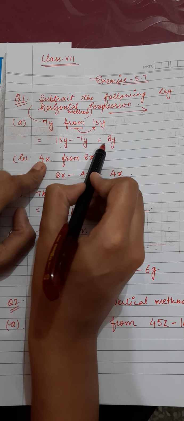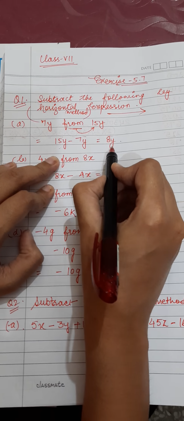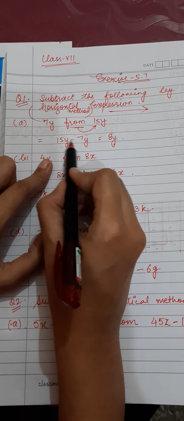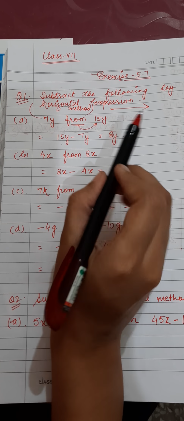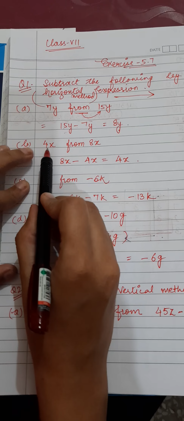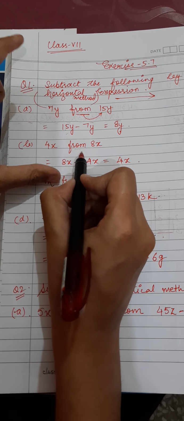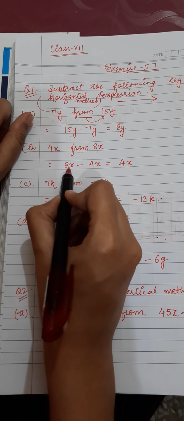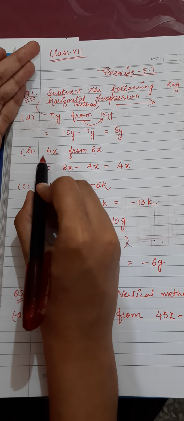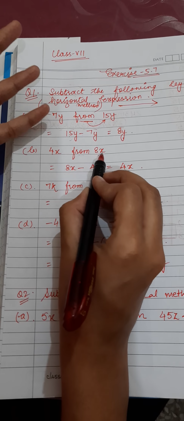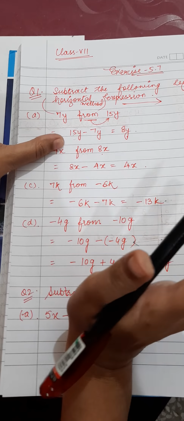Then minus 7y, and you know when you are going to subtract the same variables, y is there, so the answer will also be in the same variable, that is y. And what is 15 minus 7? 8. The coefficients you have to subtract and it is going to give you 8y. Now the b part is subtract 4x from 8x. Again from is there and you have to subtract it. So after from, what is there? 8x. It does not matter whether this number is going to be smaller or bigger than this one, but if there is written from, that means you are going to take this number firstly. 8x minus 4x, and this is going to give you 4x.